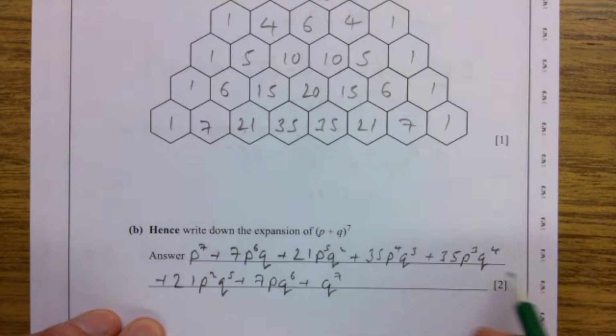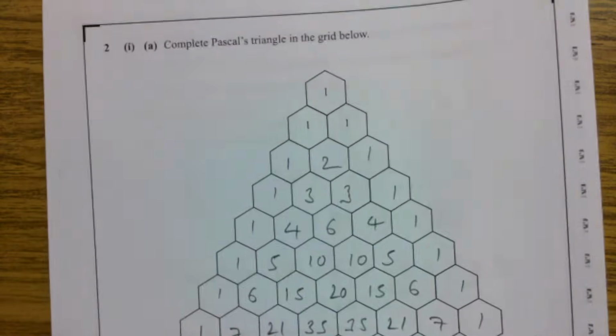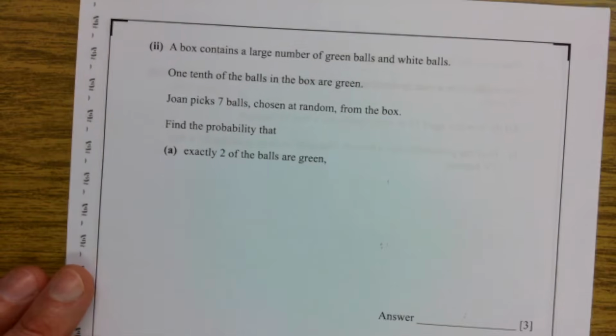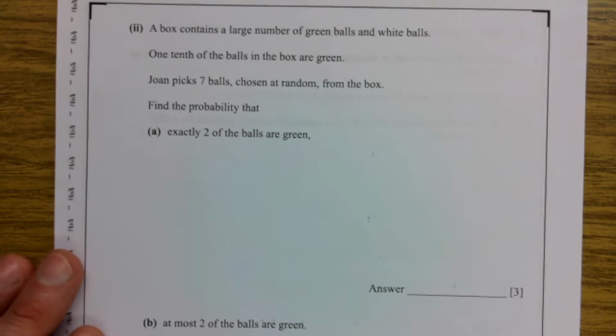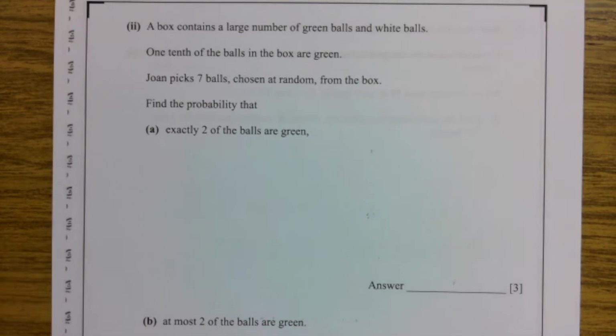I assume that we're going to use this information then to answer the next question. A box contains a large number of green balls and white balls. 1/10 of the balls in the box are green. Joan picks 7 balls at random from the box. Find the probability exactly 2 of the balls are green.